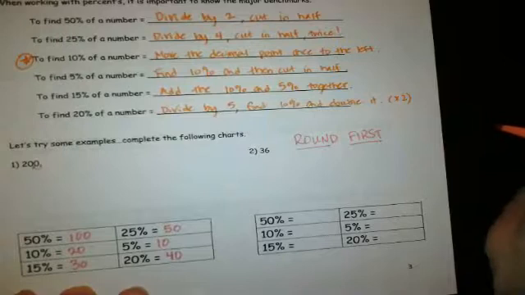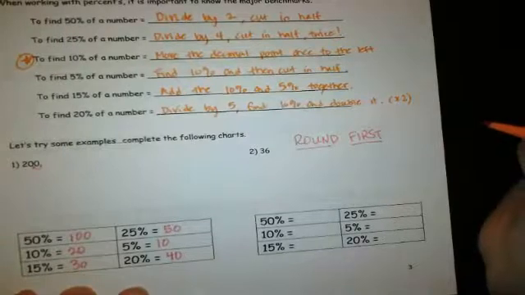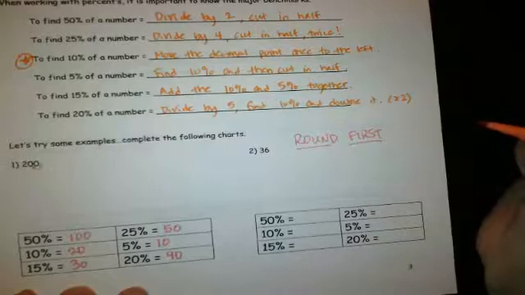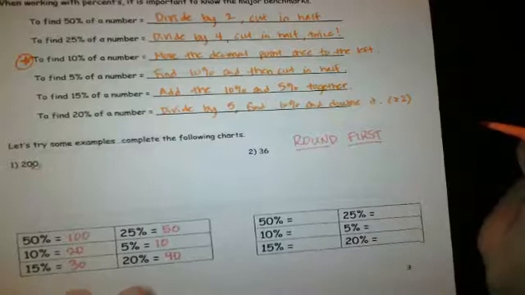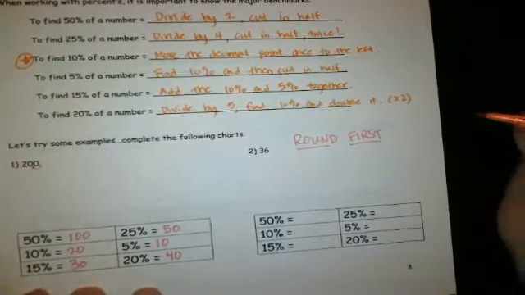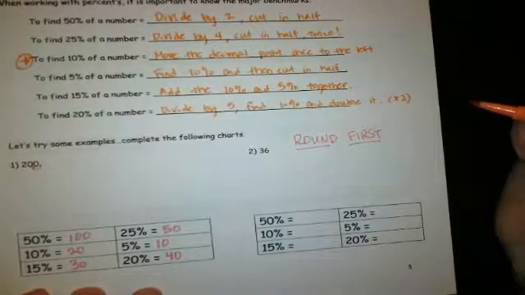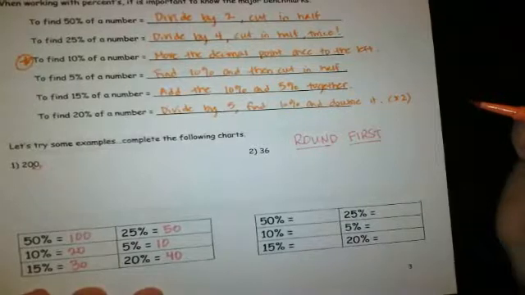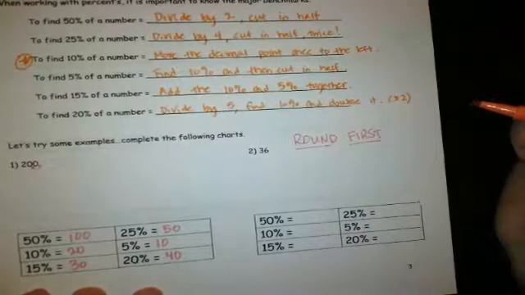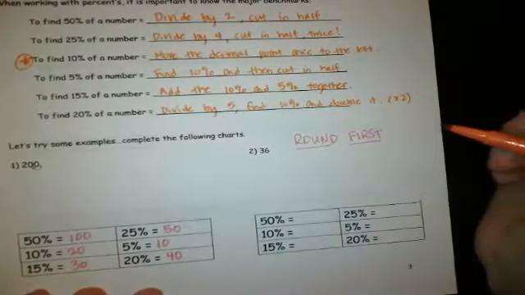Now, there's a couple different things that you can round to, but you just have to be careful that you don't round to a number that's either much, much higher or much lower. For instance, if I have $52 in my wallet and you say, how much do you have? It would not exactly be accurate if I said, oh, I have about $100. I don't really have about $100. I only have 52, right? So you have to be careful what you're rounding to.